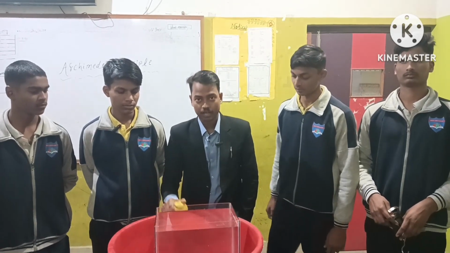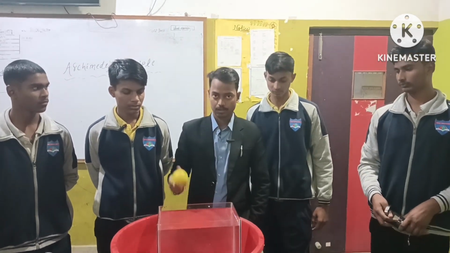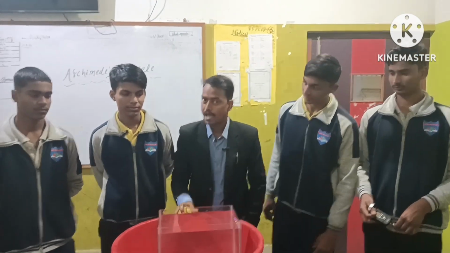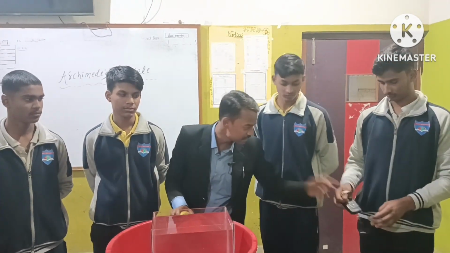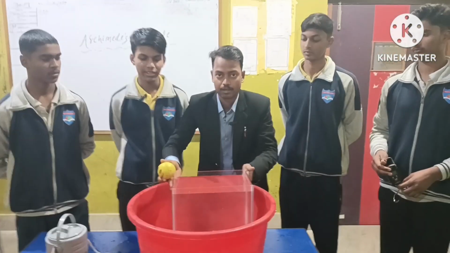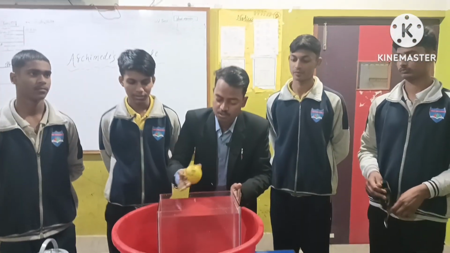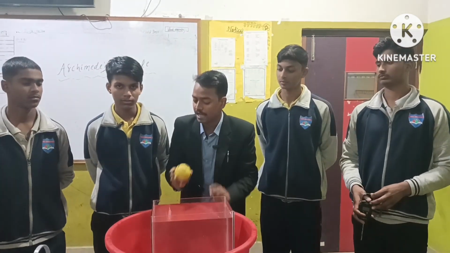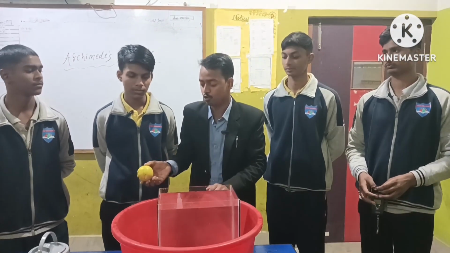Today we do activities to understand Archimedes' principle with the help of a ball and a spring balance, and we have a container. The container is filled with water. Now I will explain first the buoyancy, the force of buoyancy.